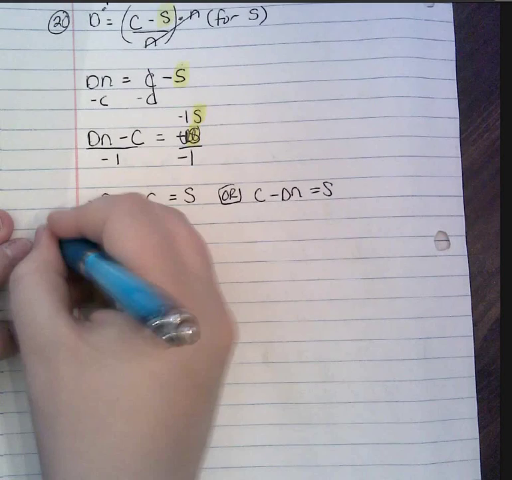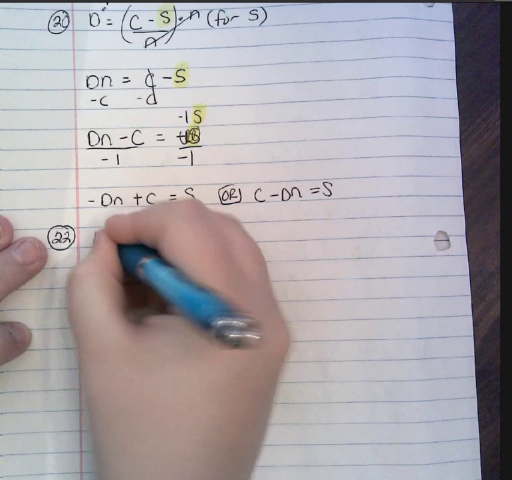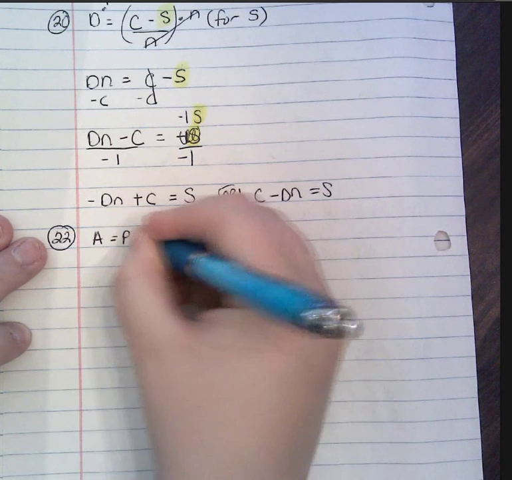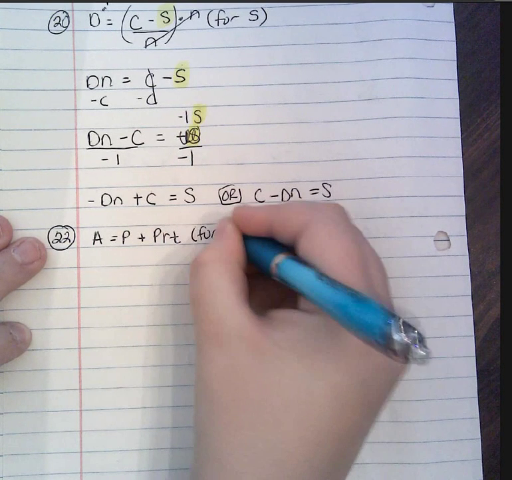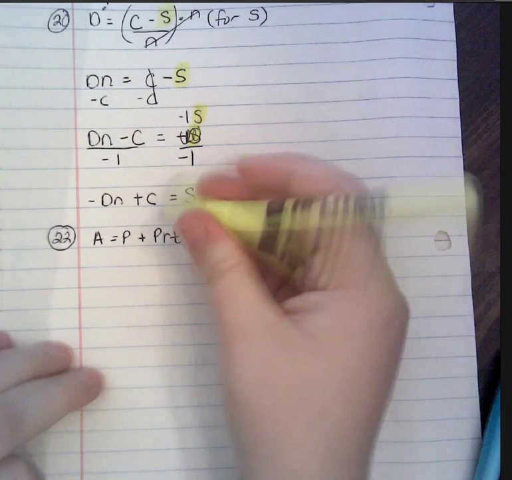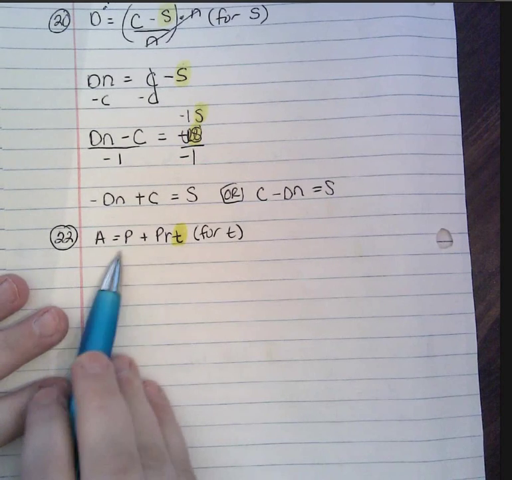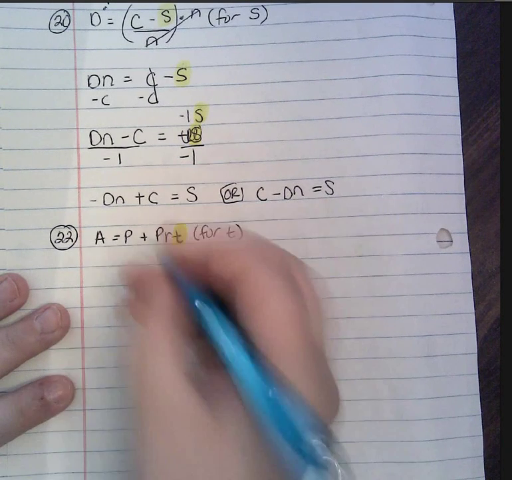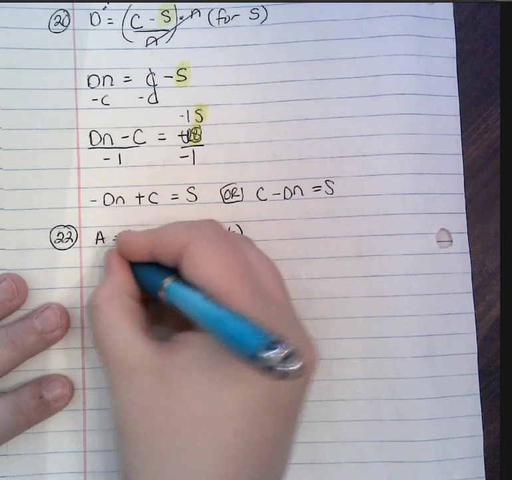So now number 22, a equals p plus prt, and we're solving for t. So we need to get rid of this addition first. So this is a positive p, so the opposite of having that positive p would be to have a negative p.